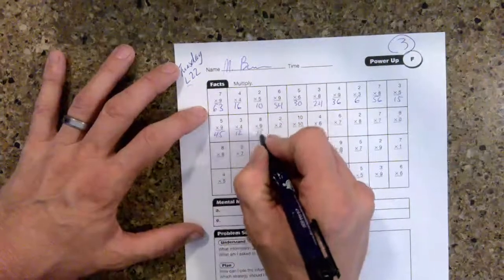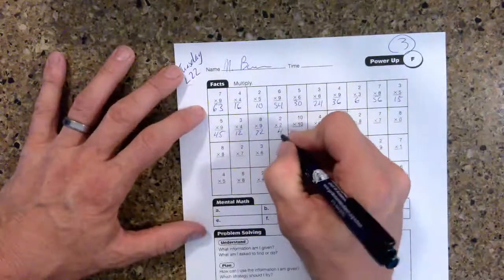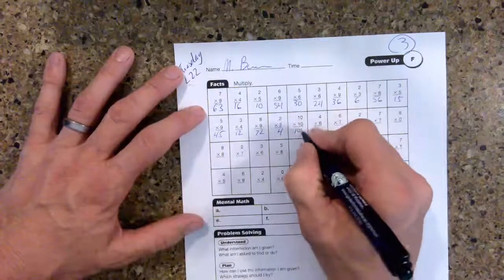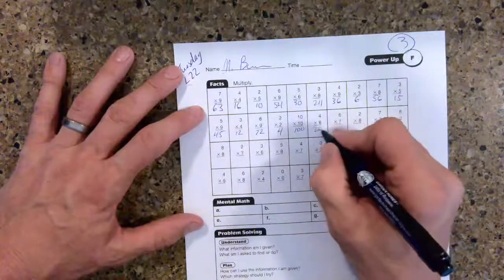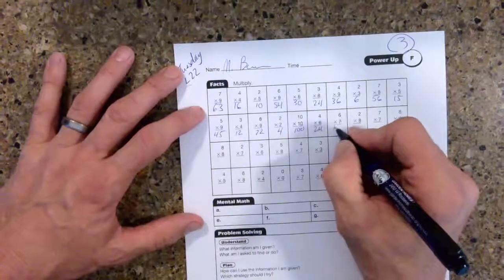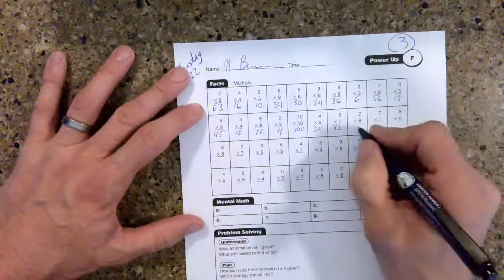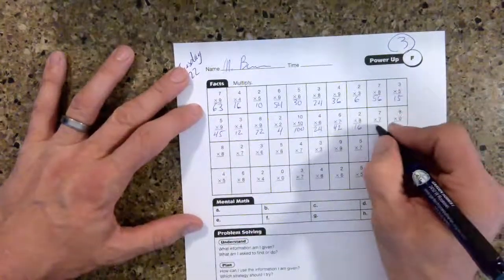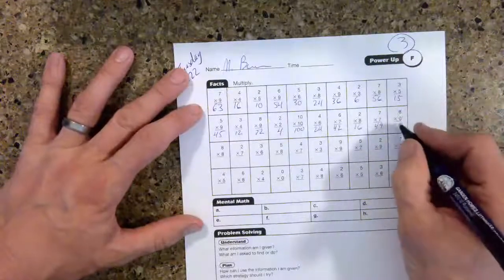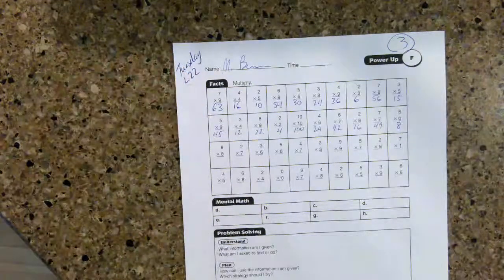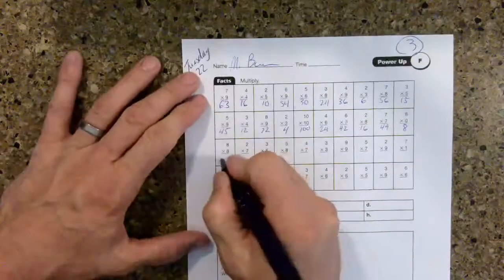8 times 9 is 72. 2 times 2 is 4. 10 times 10 is 100. 4 times 6 is 24. 6 times 7 is 42. 2 times 8 is 16. 7 times 7 is 49. 8 times 0 is 8. 8 times 8 is 64.